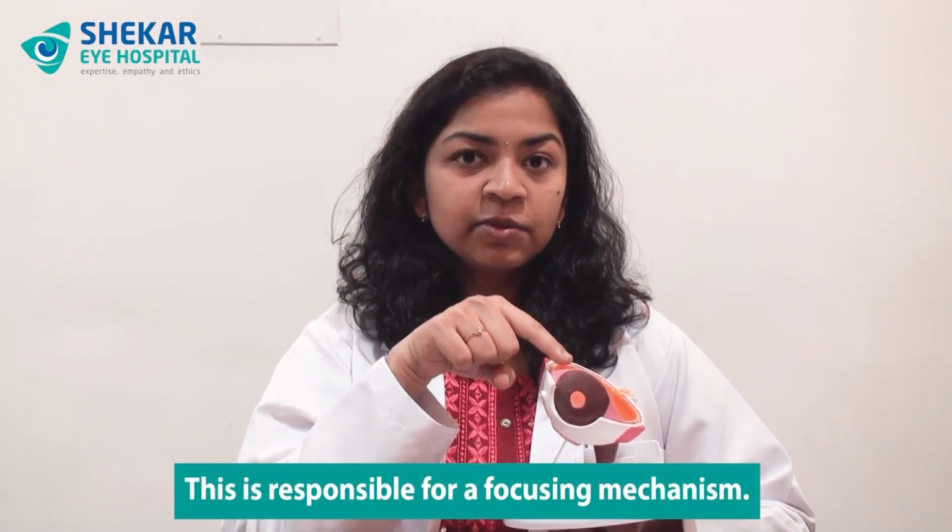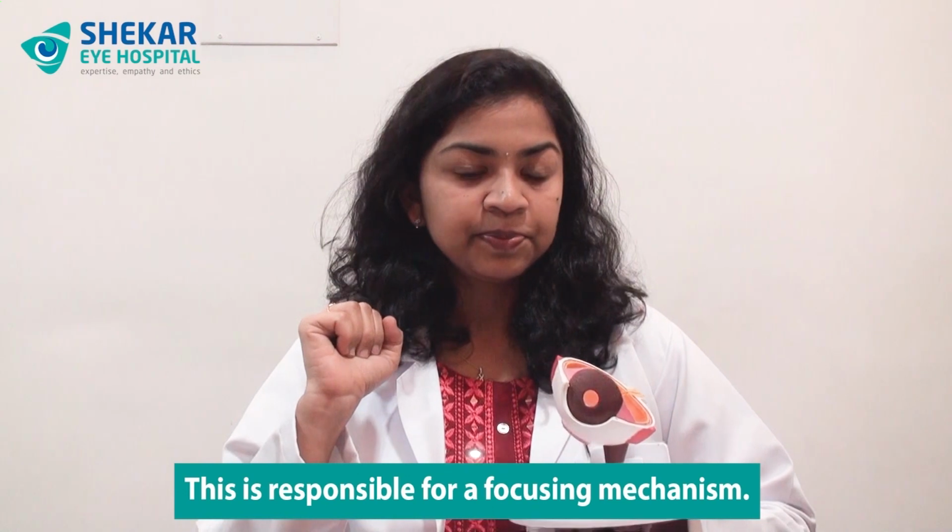Moving on to next structure, that is a crystalline lens. This is the crystalline lens model. This is placed just behind the iris, and this is kept in place by the thread-like structures called ciliary zonules. And this lens is transparent and it keeps changing in its anteroposterior diameter or in its size and shape by the muscles that are attached to those thread-like structures, and this is responsible for our focusing mechanism.